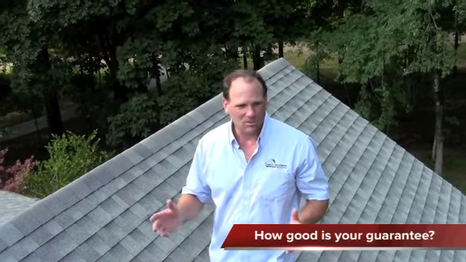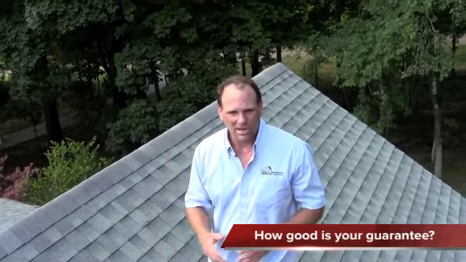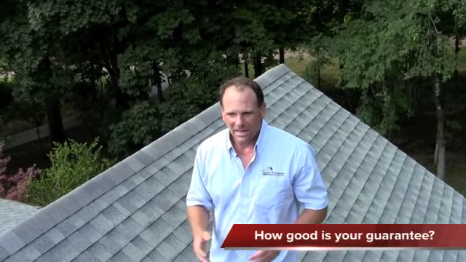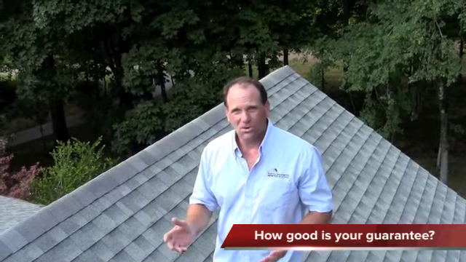We see it every day where we go out and look at a roof that's two or three years old and the homeowner has a leak in a valley, or a plumbing boot or something like that, and we ask, well, where's your roofer at? Who put this on? Well, I called the guy and his phone's disconnected. So I've got to charge you because I didn't put the roof on. So find somebody you trust.